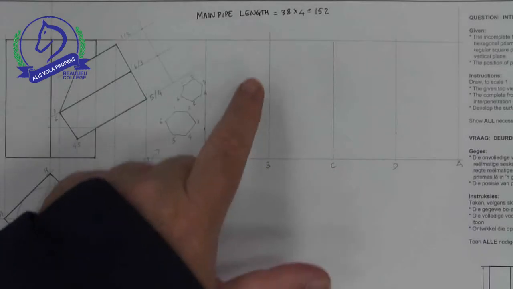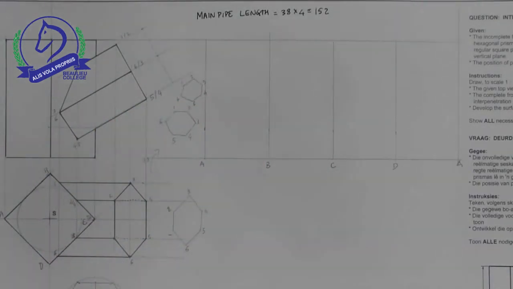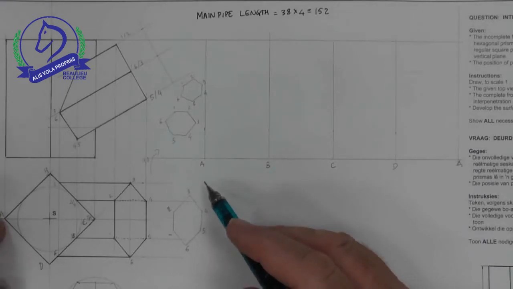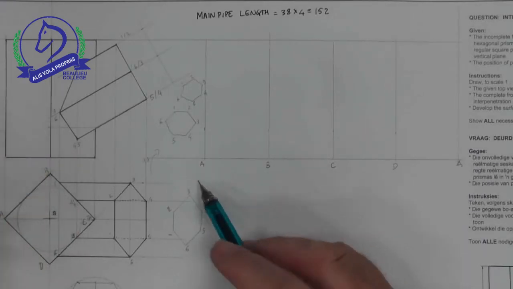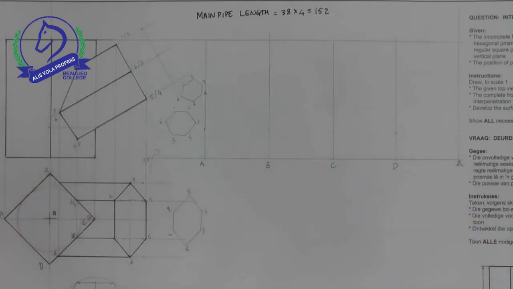I've marked off the length dimension, so 38 for the 4 sides, and I've labeled them according just to my numbering here, A, B, C, D, so that my development would be here in the middle. The easiest point now to find would be C, which is also the turning point.